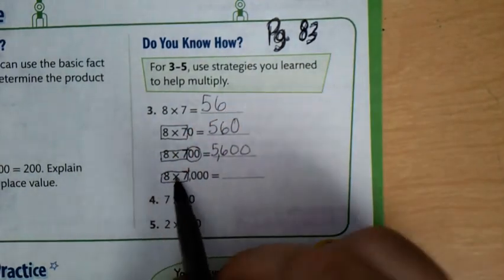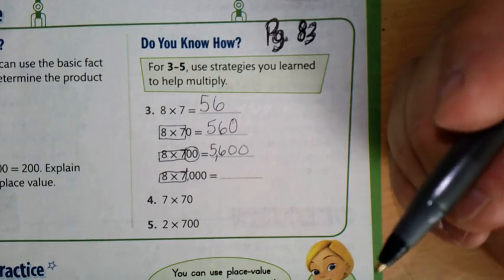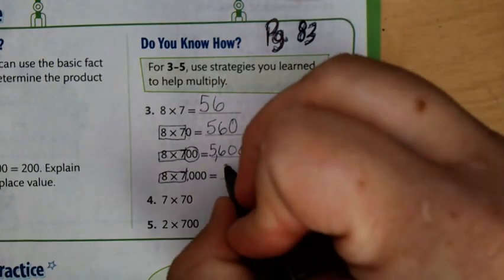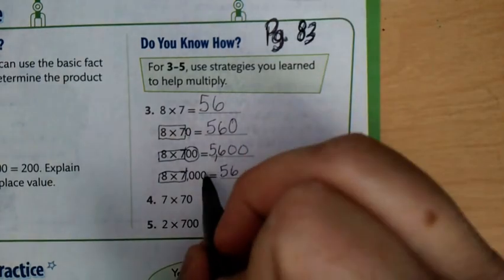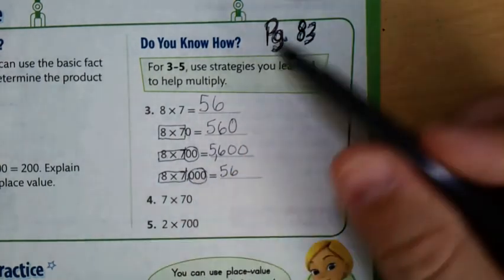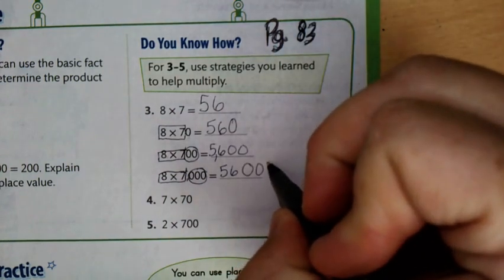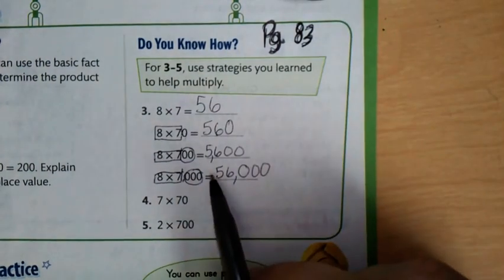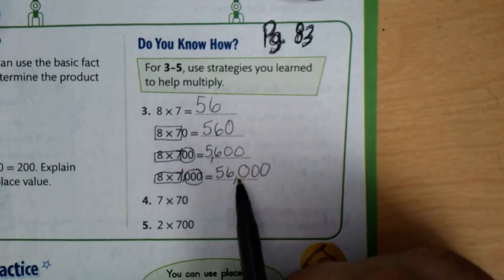Next one, 8 times 7 is going to be 56. And then how many zeros do I need to bring over? 1, 2, 3. 1, 2, 3. My answer is 56,000.